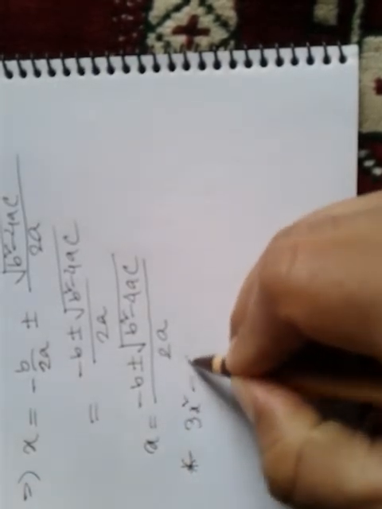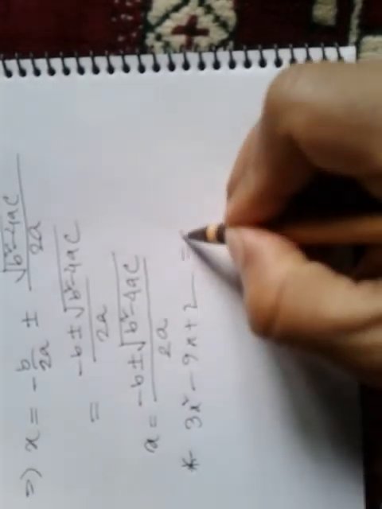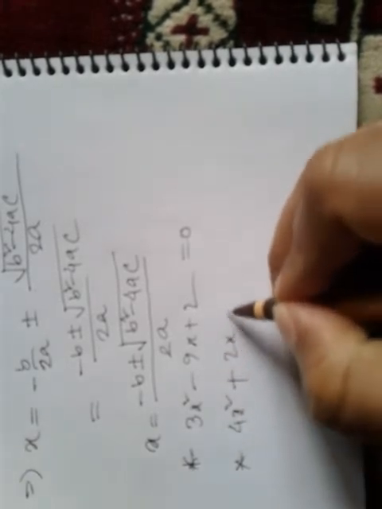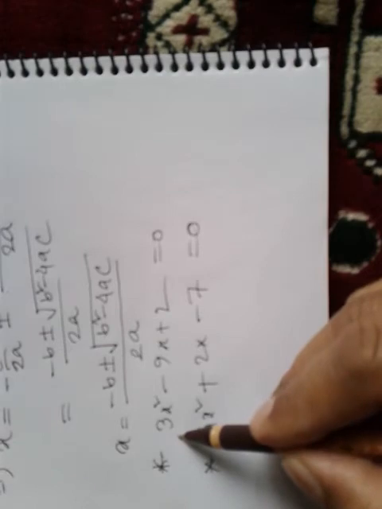3x square minus 9x plus 2 equals to 0, or 4x square plus 2x minus 7 equals to 0. For these two equations, here a equals to 3, b equals to minus 9, and c equals to 2.